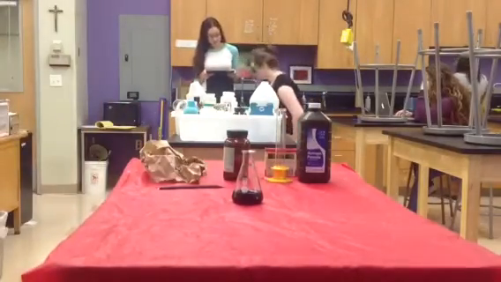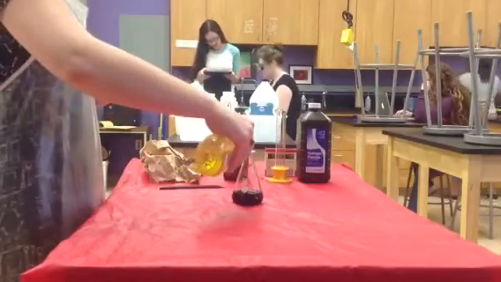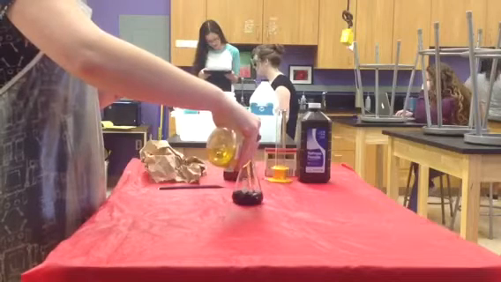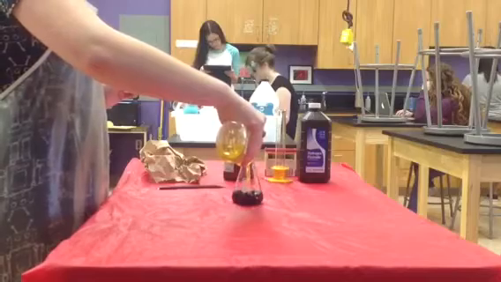Now you take the highly concentrated dish soap and drip it down the side of the flask in order to create a slight film on top of the solution, being sure to get as much dish soap as you can into the solution.